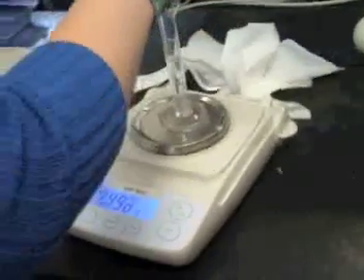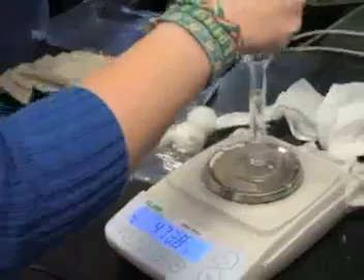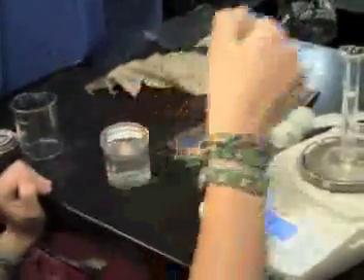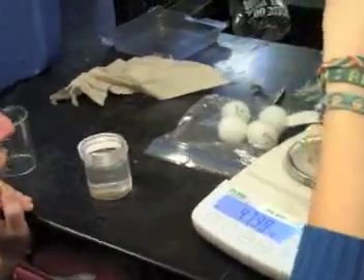The next day, we finished our experiments in the lab. We worked out the density of the water samples from each of the locations by measuring the mass of specific volumes of water and by dividing their masses by their respective volumes. We also worked out the refractive index of the different types of water.